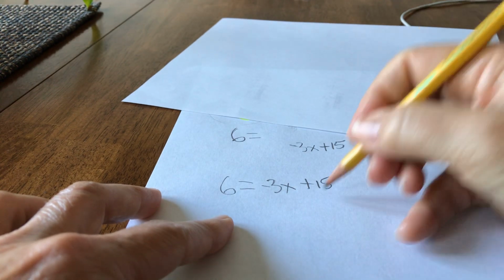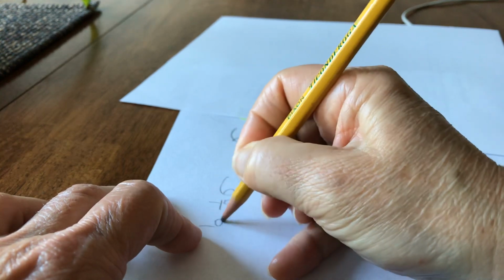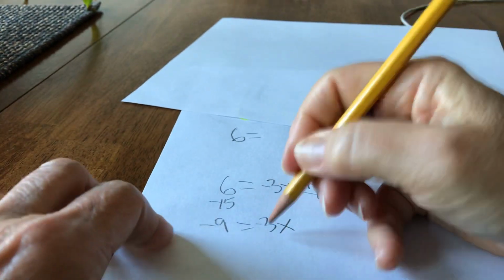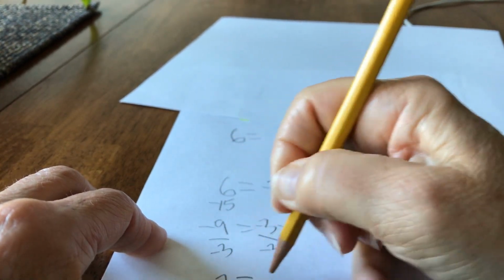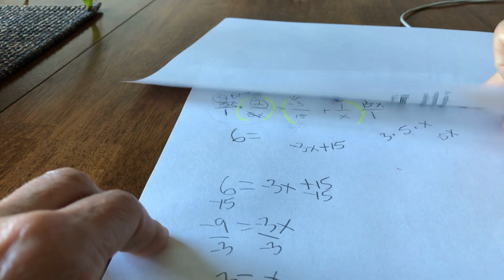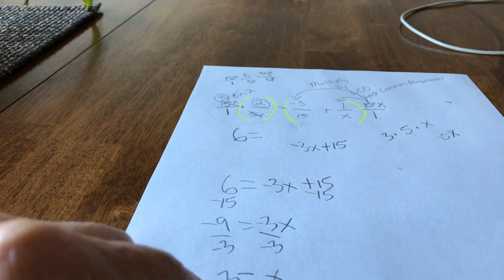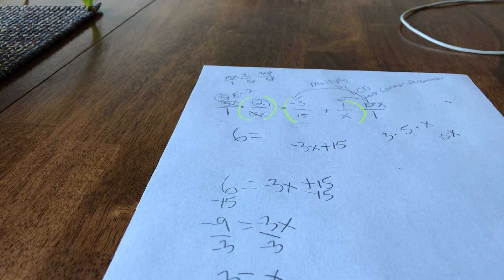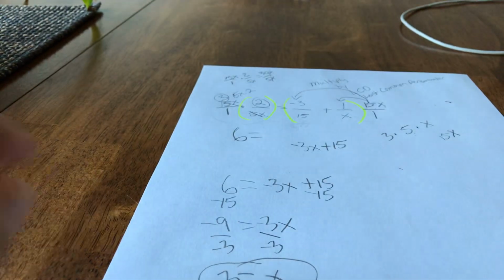Okay, so at this stage, you can just subtract the 15. You're solving for x. Divide by a negative 3. And x equals 3. Again, you need to go back to the original problem and see if you can place 3 in your denominator without making 0. And that is fine in this problem. So 3 is your solution.